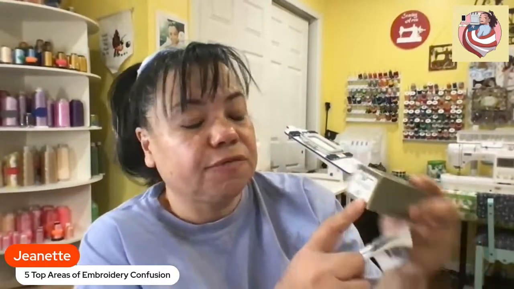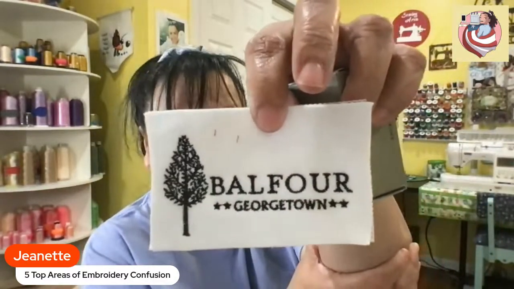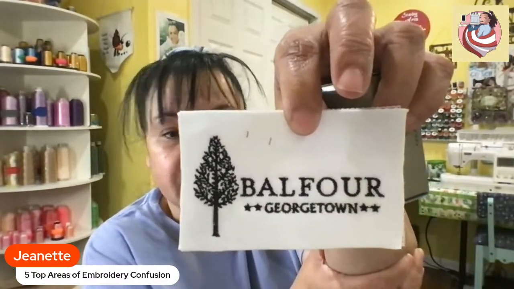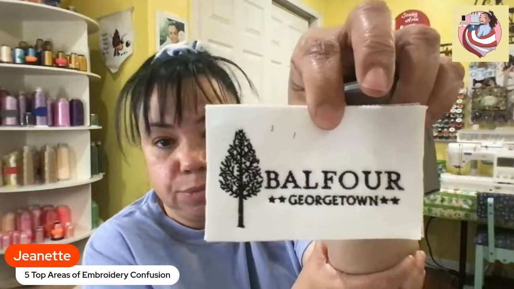Why do I use the 65.9? The 65.9 needle is much thinner, and because it's thinner, it actually pokes smaller holes into the fabric with the thin thread. If you really look at this, look how clear this is. You can actually read it. It looks really, really clear.